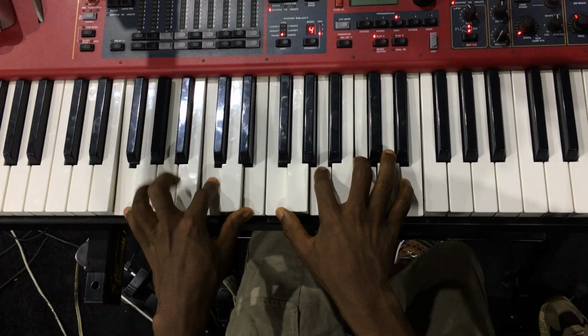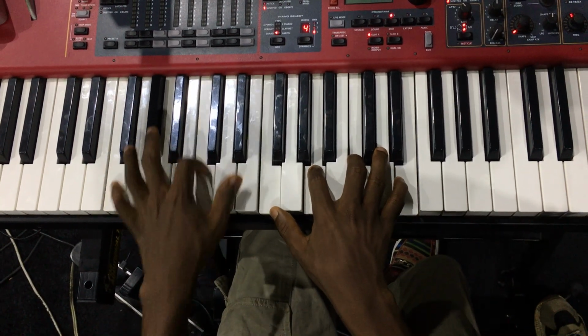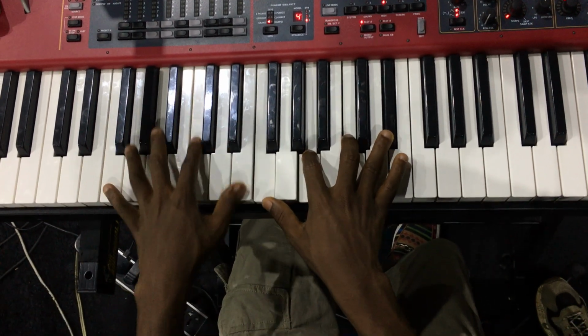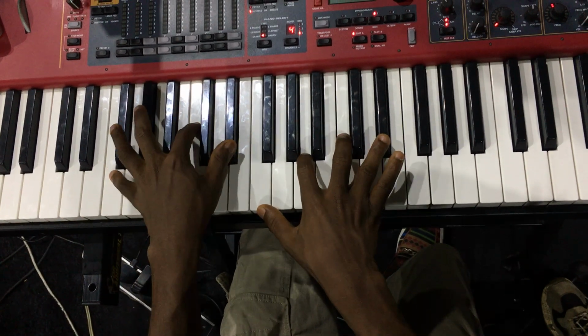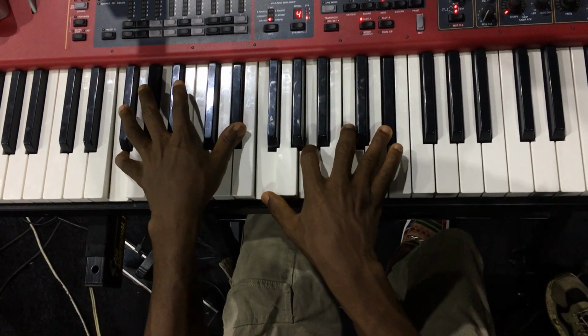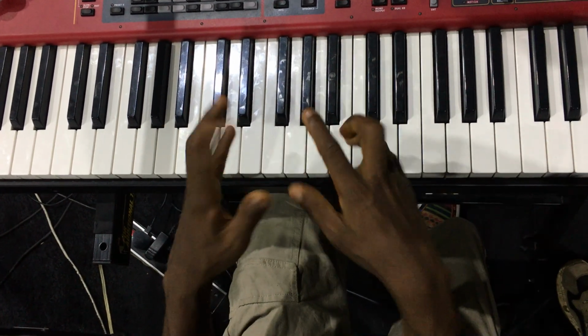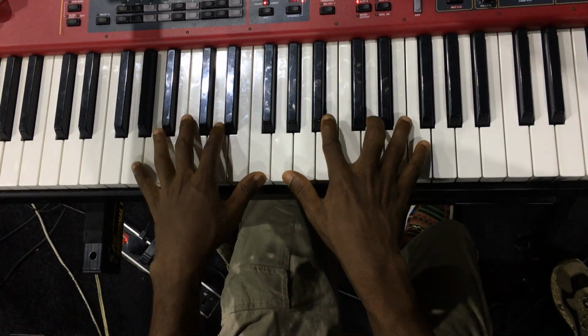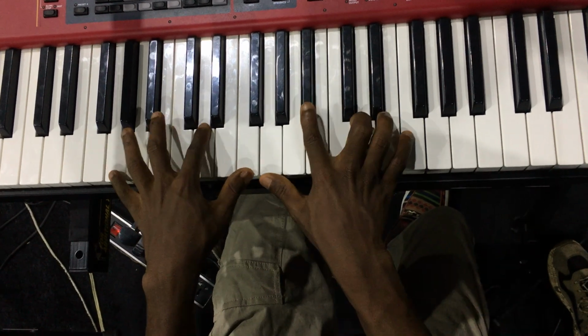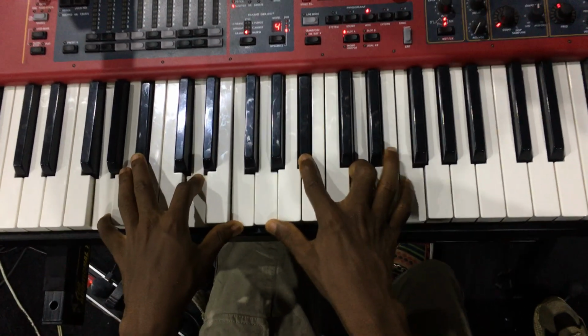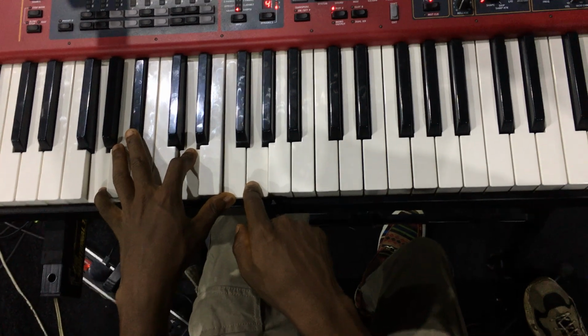We have the major 7th and the dominant 7th. Depending on what you want to use that for, I will explain that later. For the 2, which is a minor, we have a minor 7. That's G minor 7th.